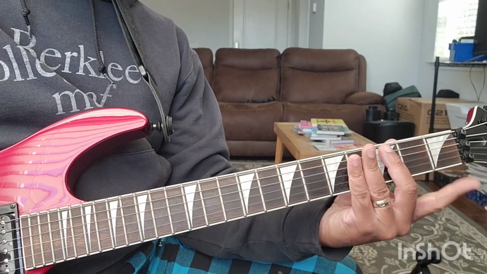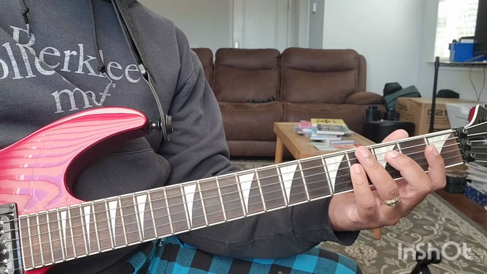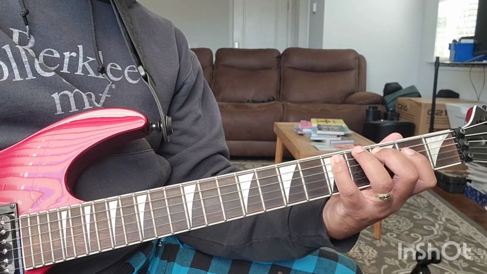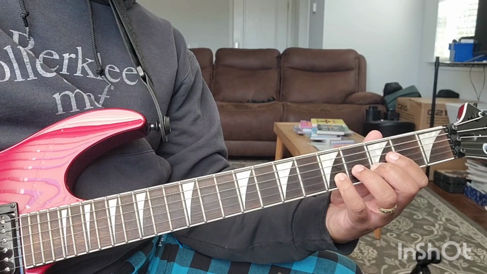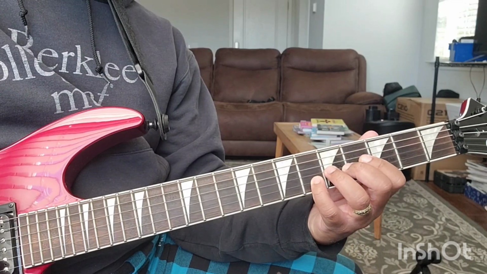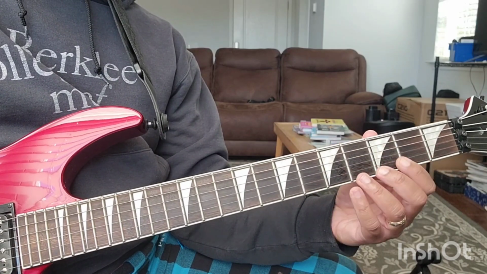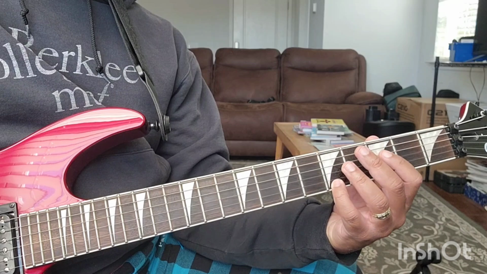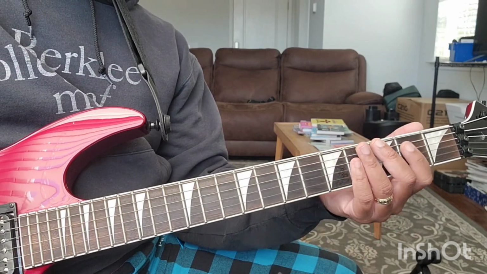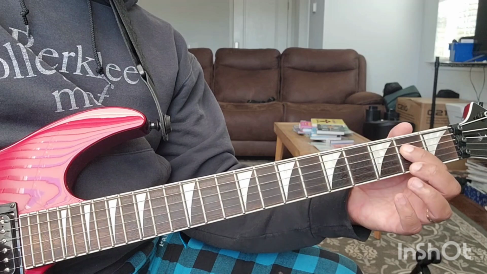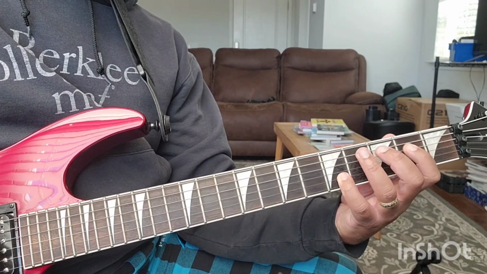And same thing. You play your C major scale. You have C, D, E, F, G, A, B, C, D, E, F, G, and then A. And same thing, you would learn the functions. Knowing this is the third, that's a third.